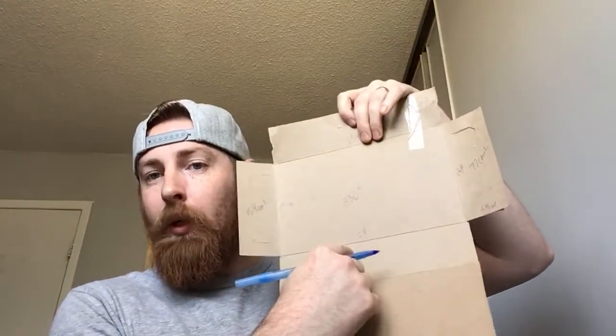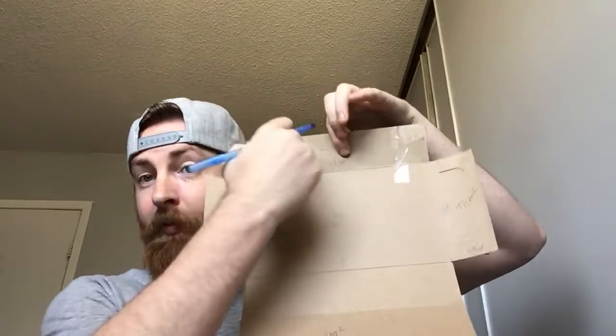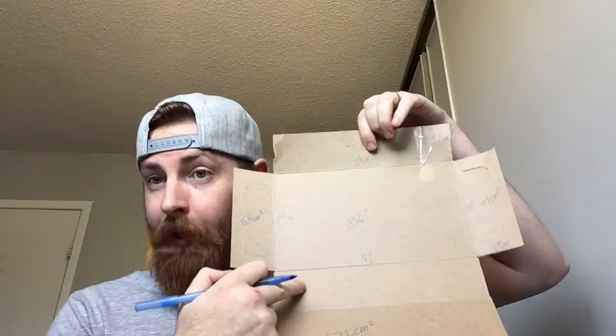Okay, so the last one, now we have our top and we have our bottom. We did the measurements for the top, so we're going to find the area for the top and multiply it by 2, so we get the area for the top and the bottom, okay? For the top we had 24 centimeters for the length and 5.5 centimeters for the width. Multiply those together for the area, and we get 132 centimeters squared. Then we multiply that by 2, and we get 264 centimeters squared.